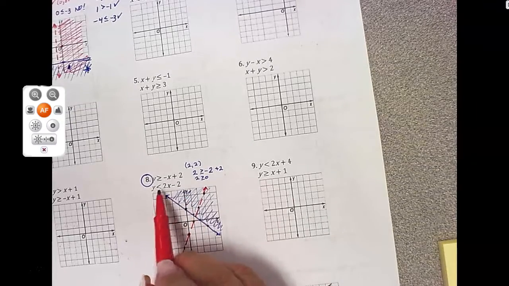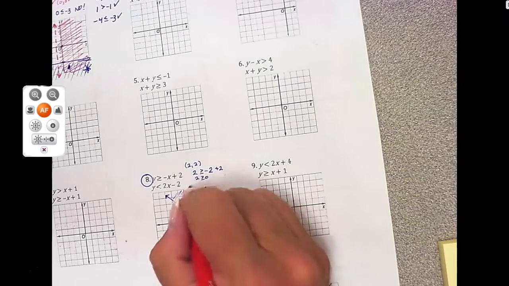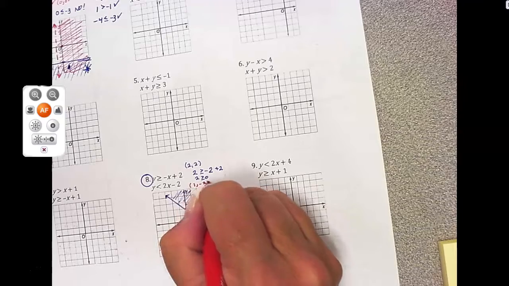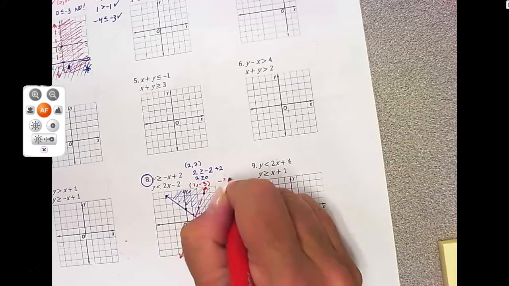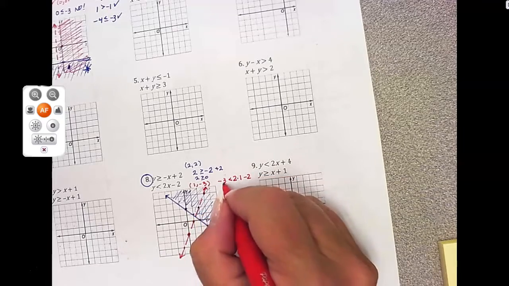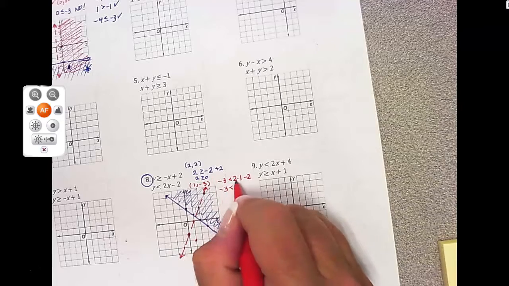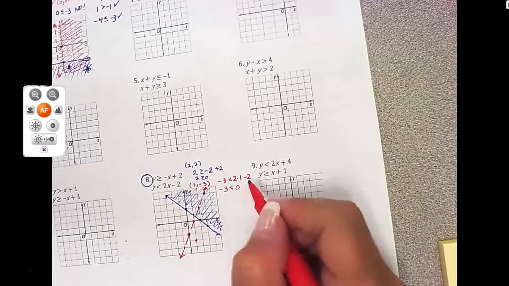And then I have my shading. So I think it's going to be below because it's less than. So let me pick a point over there below. I'm going to pick 1, -3. And I'm going to plug in -3 for y and 1 for x. And when I work it out, 2 times 1 is 2 minus 2. Is -3 less than 0? Yes. So that means I'm shading on that side.